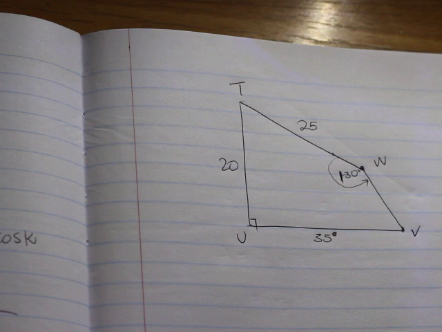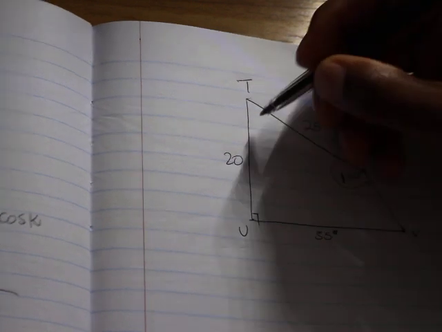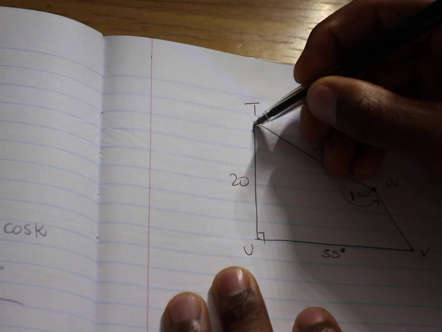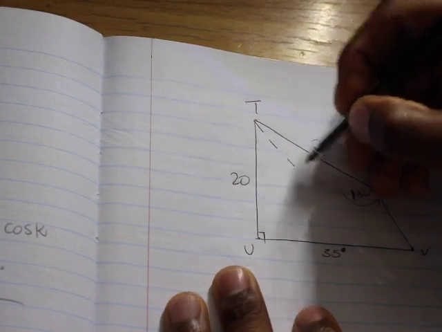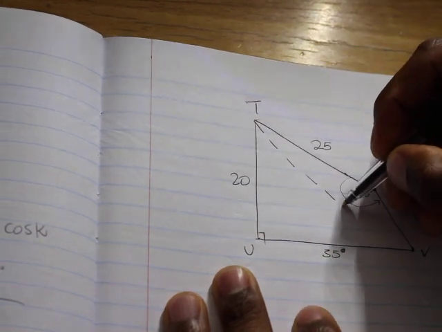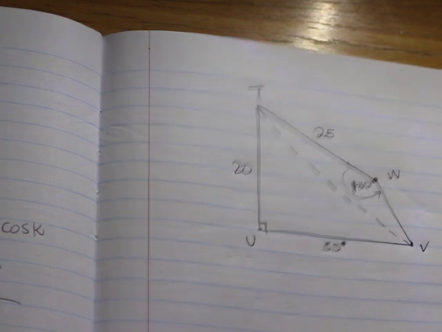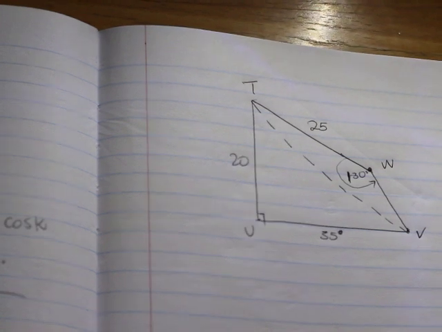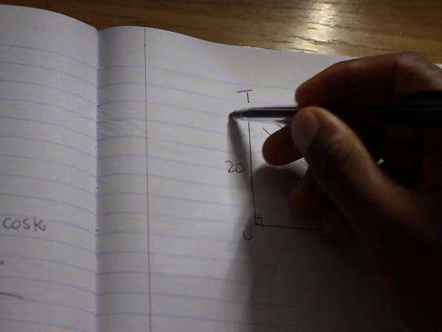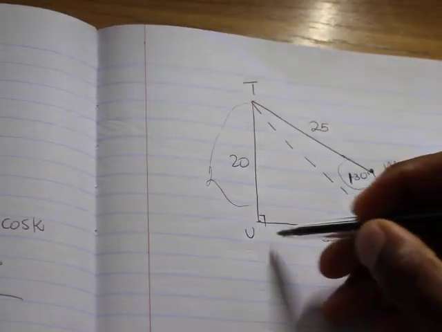Yes, unfortunately. But what we can do is we can construct this. We can construct this. All right. Because this side is given, and you can see that it's 20 units.